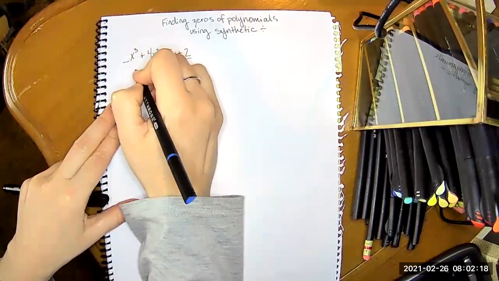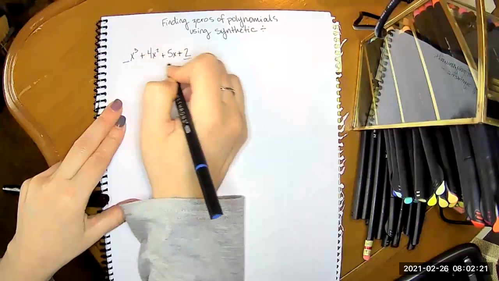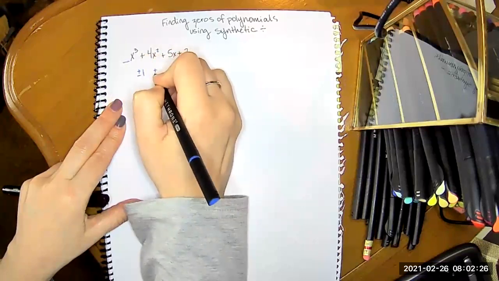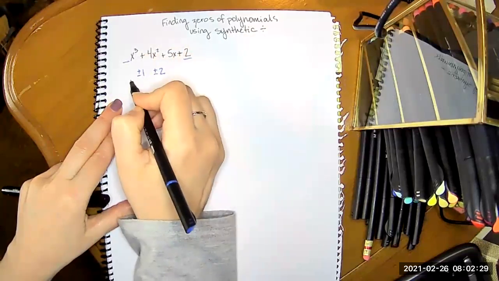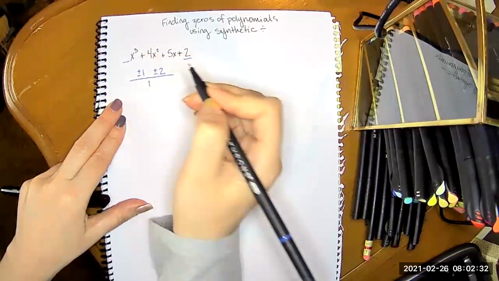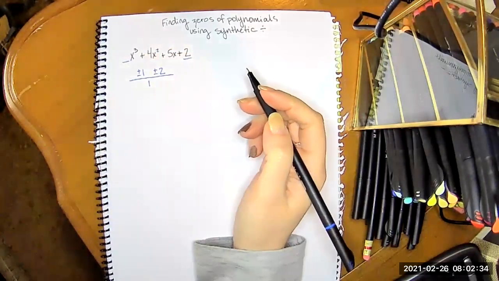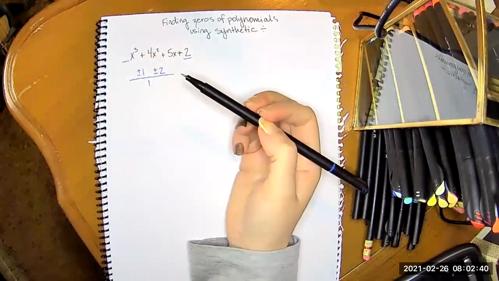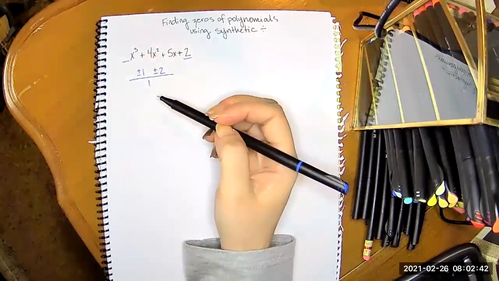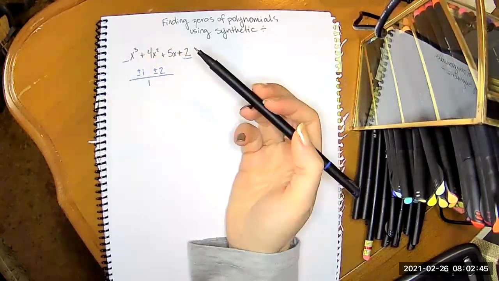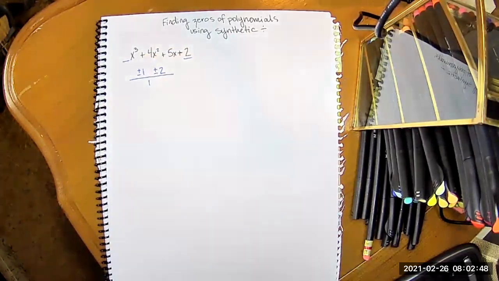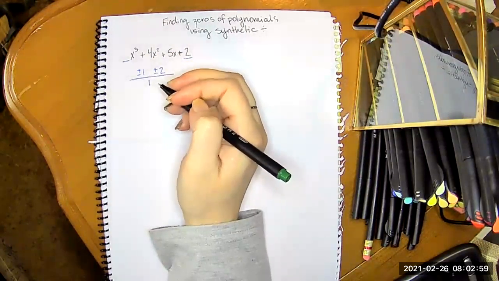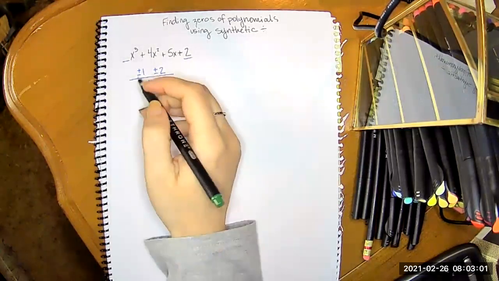But that just basically means that my zeros for this polynomial function could be at plus or minus 1 or plus or minus 2. And this is all divided by 1 anyway, because my leading coefficient's 1. So I'm just going to start testing these numbers, using synthetic division to figure out if I have any zeros at 1 or 2. So let's do that. First, I'm going to try the number +1. I like to start with the smaller numbers first.